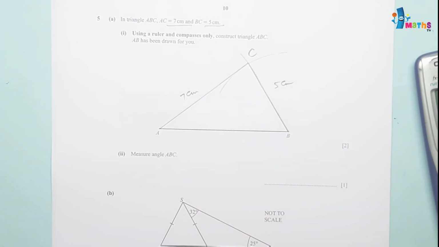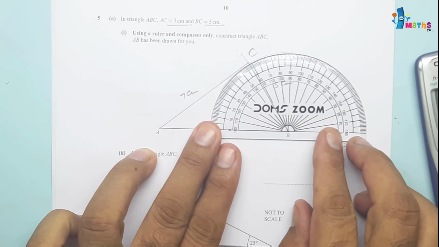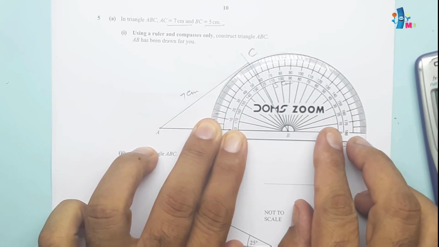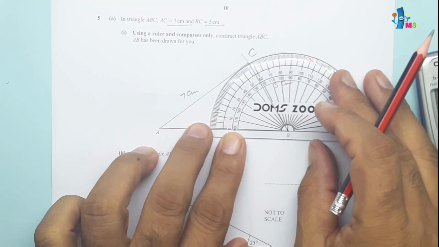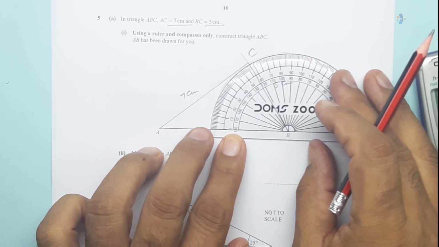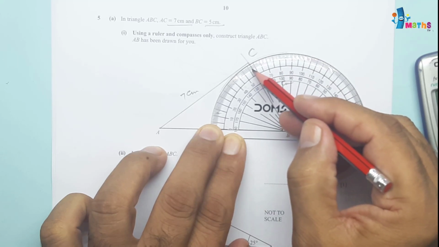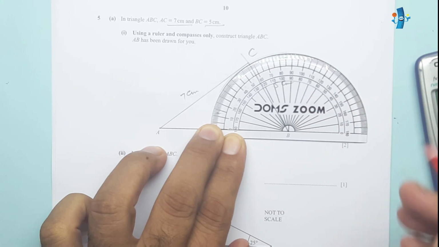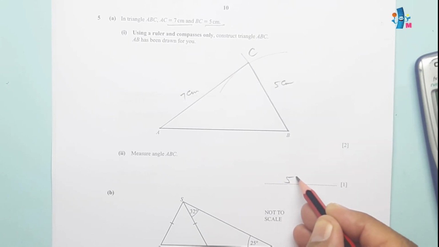Measure angle ABC. So angle ABC we have to measure. This angle we have to measure. We'll be fixing at 0, and this angle is the 0 line. We have to fix it over here, and if we check, this is 50, 55, 56, 57. So this is 57 exact. So we can write here 57 degrees.